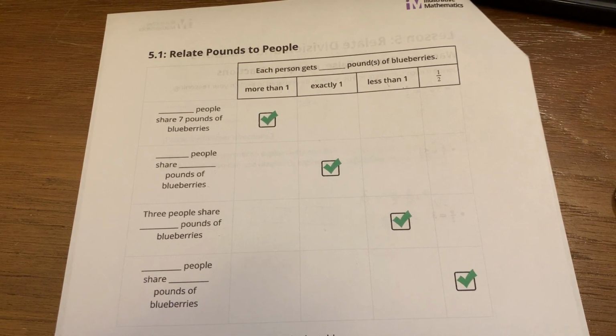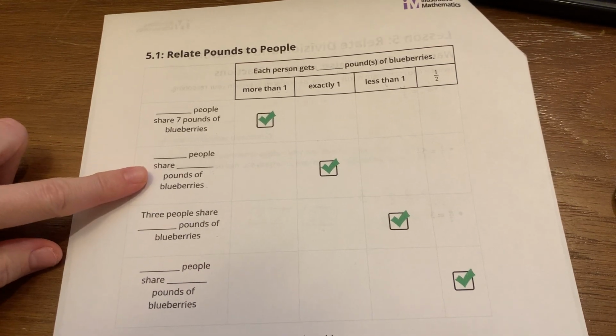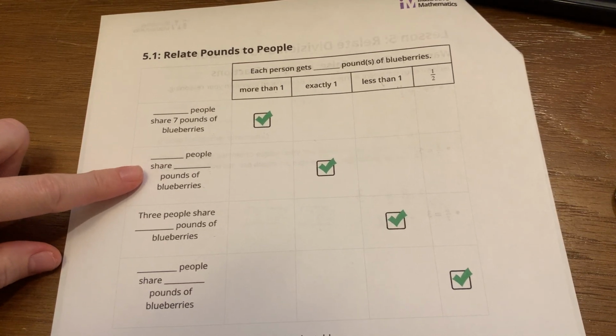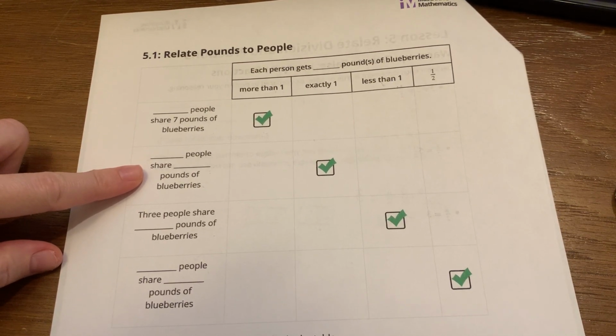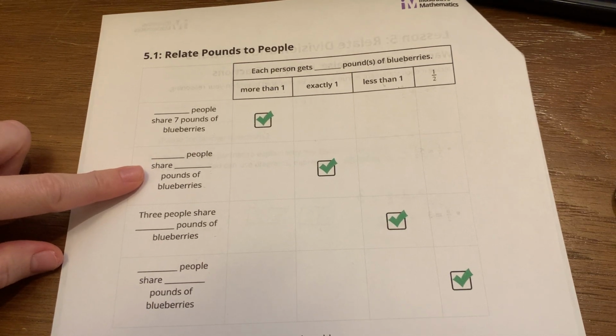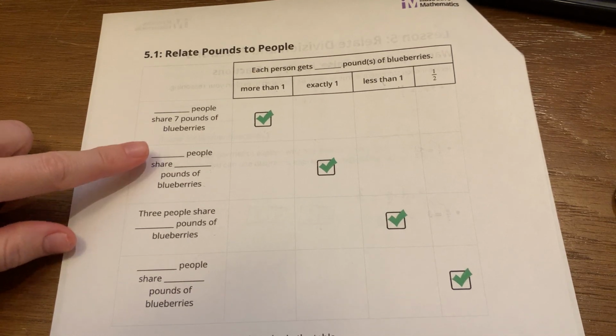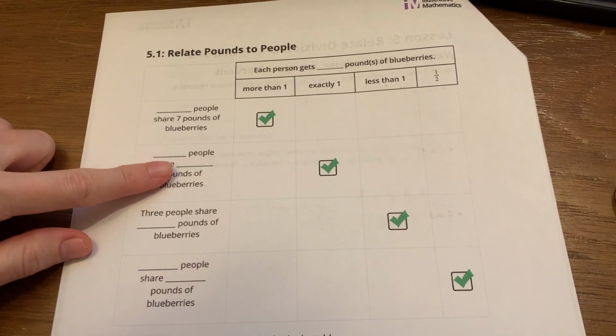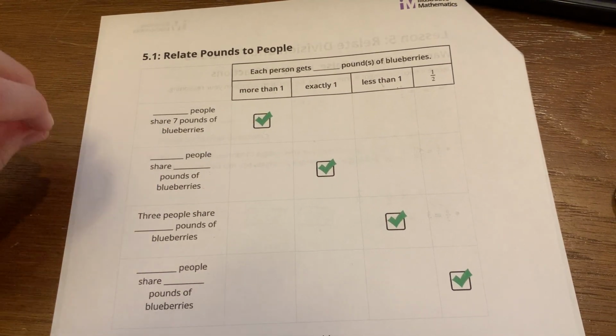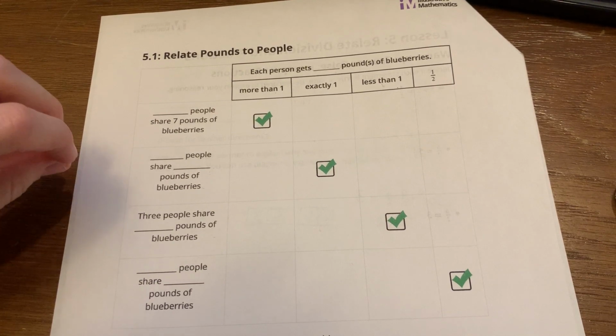Okay, so we're going to do a little bit of this chart together before you and your partner work together. So the first thing that I want to focus on is what we can do to make sure that each person gets exactly 1 pound of blueberries. So we're going to focus on this second row right here. So I want you to think to yourself, what numbers can we write in the blanks so that each person will get exactly 1 pound of blueberries? So what number could go here and what number could go here so that each person will get exactly 1 pound of blueberries? Think about that.